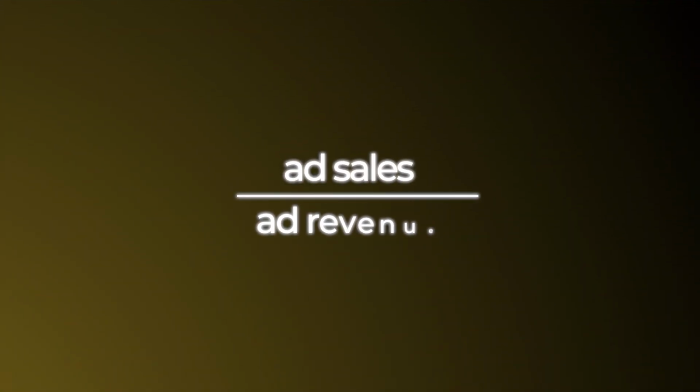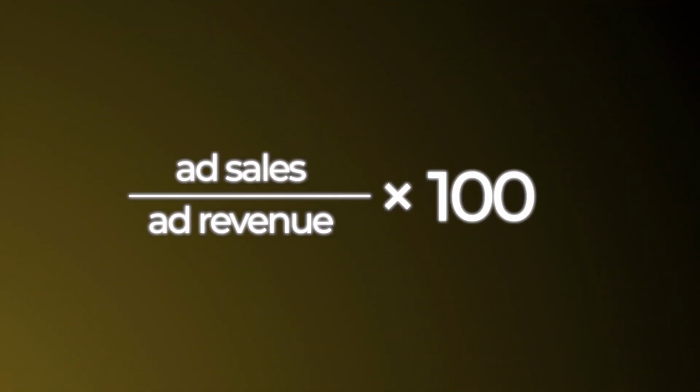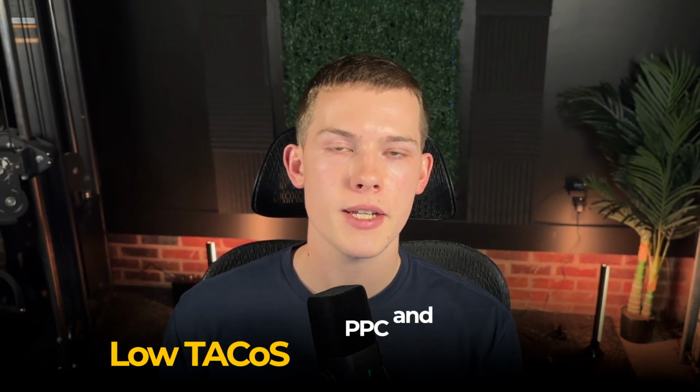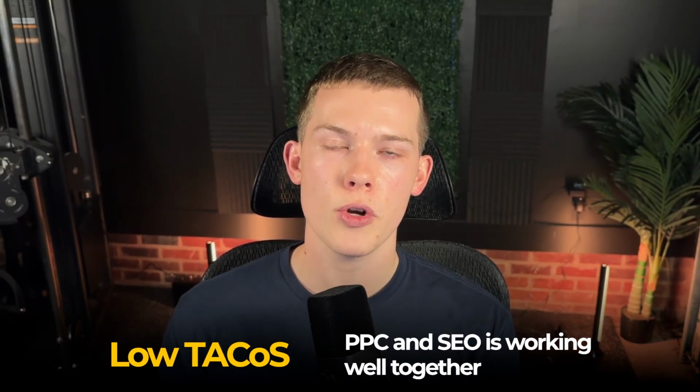The difference with TACoS is that because it tracks ad spend in relation to total revenue, it gives us a better idea of how SEO and PPC is working together. If TACoS is high, then our PPC campaigns are generating most of the sales. If it is low, it means that our PPC and SEO is working well together. We have strong organic SEO, but then we also have those PPC campaigns that are backing it up to drive further sales. ACoS and TACoS should not be confused as they track two very different metrics. ACoS tracks your PPC performance and TACoS tracks your PPC and organic SEO performance.